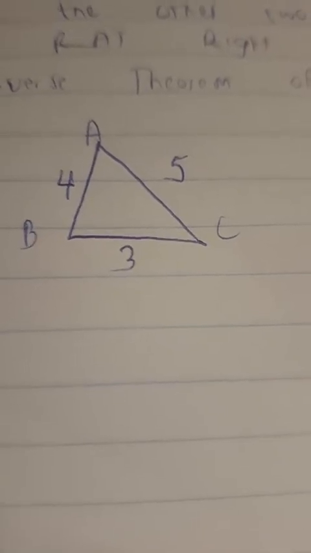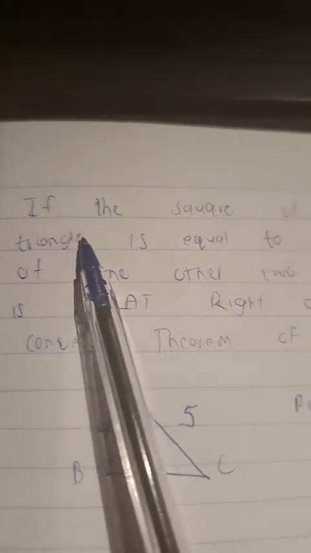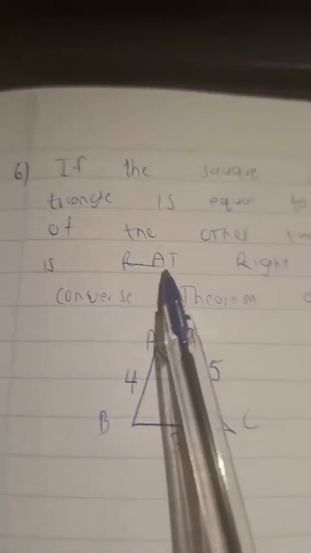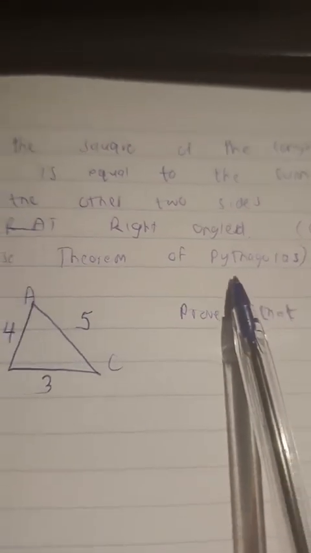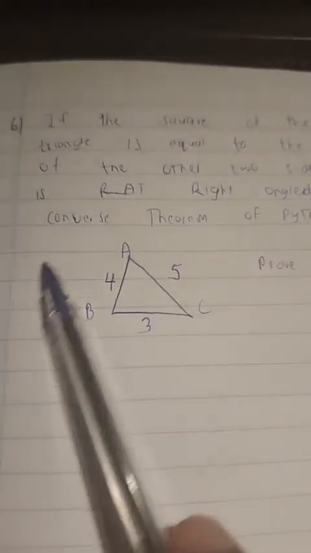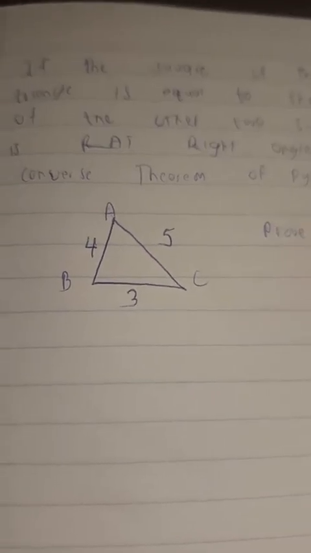Okay, I think we may have lost each other in this live. I was asking what is the longest side in this triangle. This statement says if the square of the longest side in a triangle is equal to the sum of the squares of the other two sides, then the triangle is a right angle triangle. So if we look at this triangle, what side is the longest in this triangle?